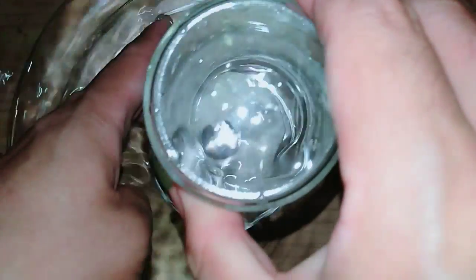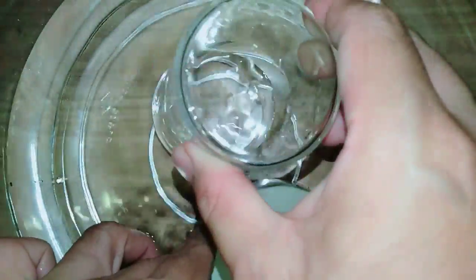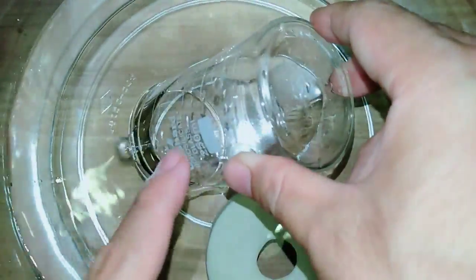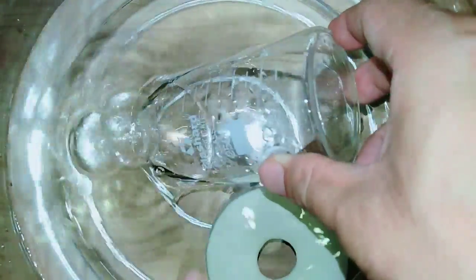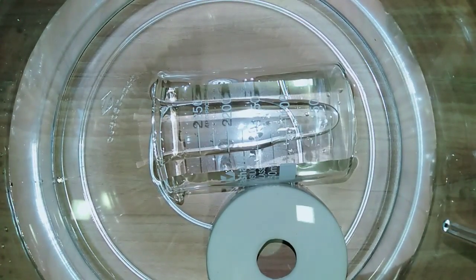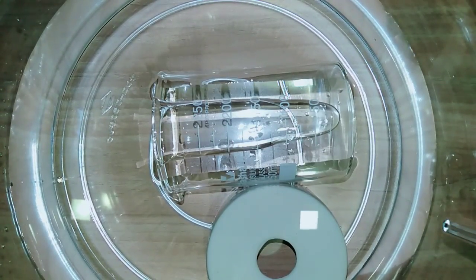Let's see from the side, if you can see the air bubbles now inside. Can you see now there's air inside? Okay. Alright. So this simple experiment shows that air also occupies space. In the next video, we will go in to look at the questions.